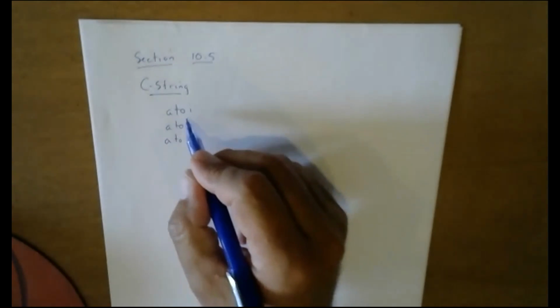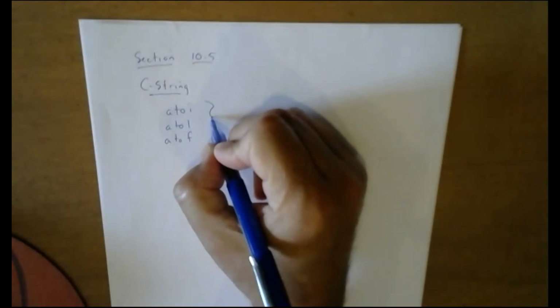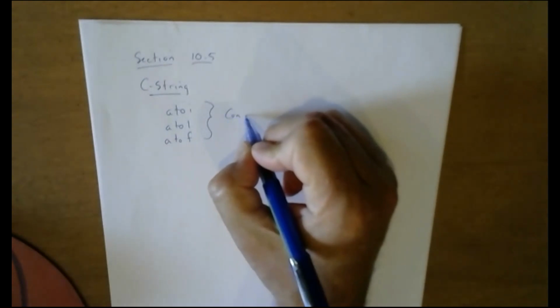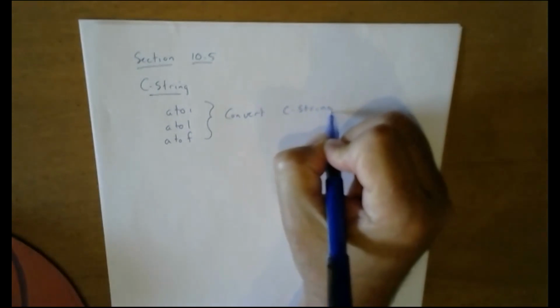But what do you think the ATF is? Why the F when it converts it to a double? Well, another word for double that is closely used with it is a float. Okay, so these A to I, A to L, A to F is what we're going to use to convert C string to numeric.